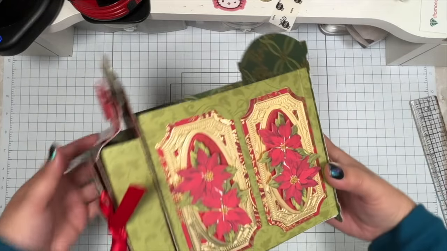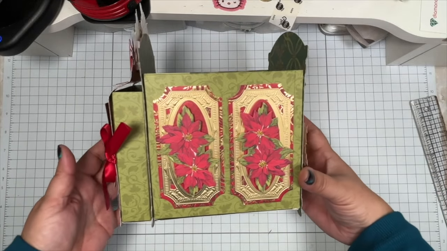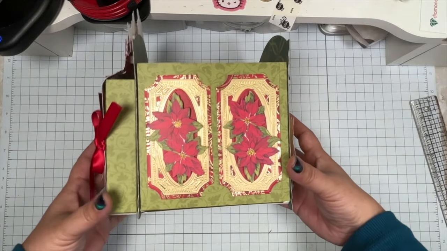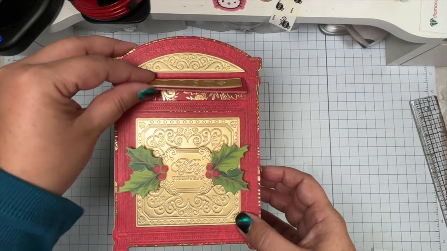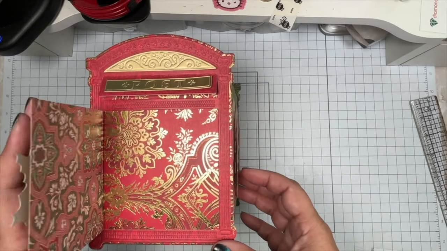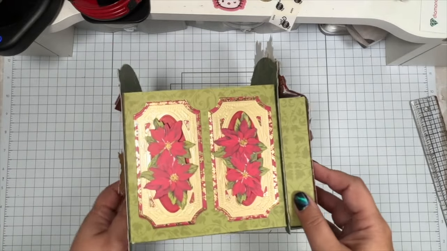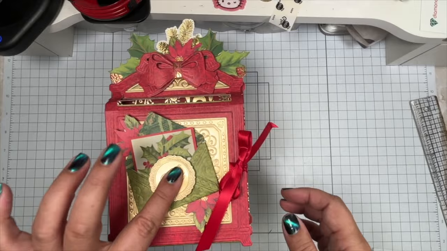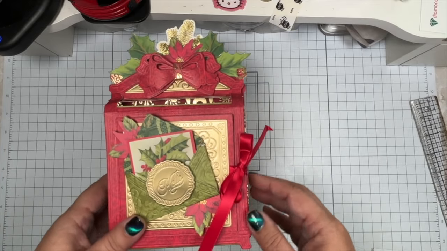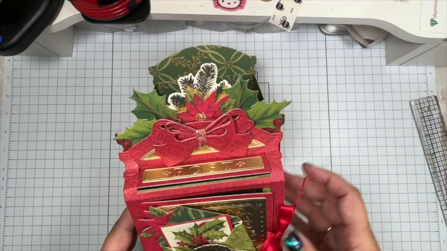I'll give you a looky before I measure it. But that's the sides, really, really pretty. Here's the back, so little interactive elements. Here's the other side, and then here's the front. And so here you have two interactive elements.